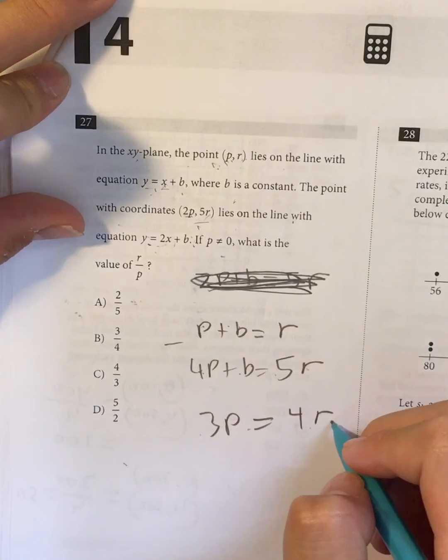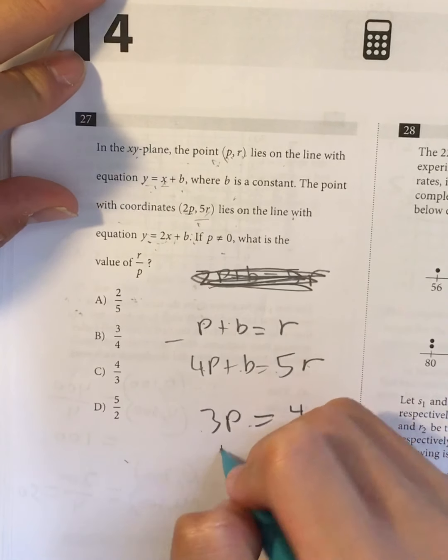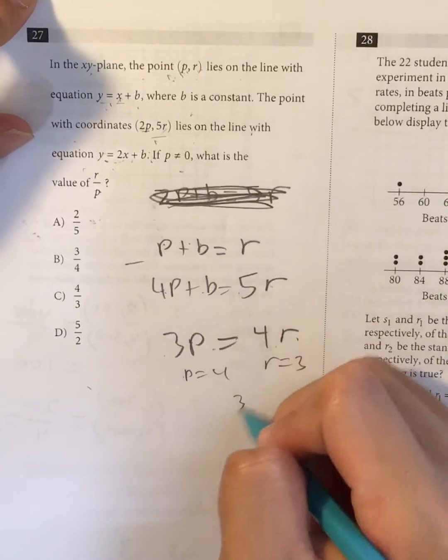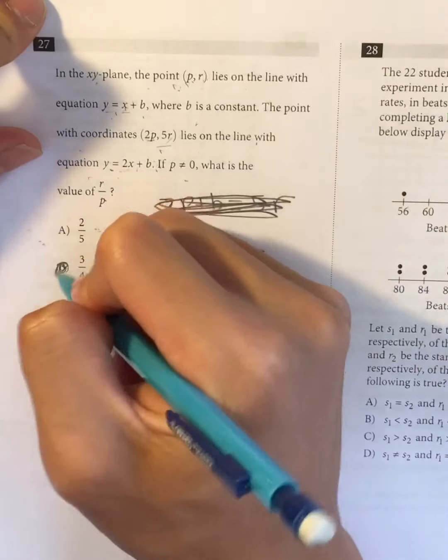So 3p is equal to 4r, so that means I'll call p equal to 4 and r is equal to 3. So what is r over p? What is 3 over 4? 3 over 4. Meaning your answer is going to be B.